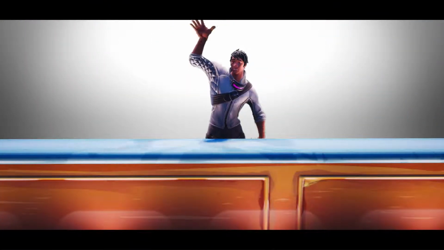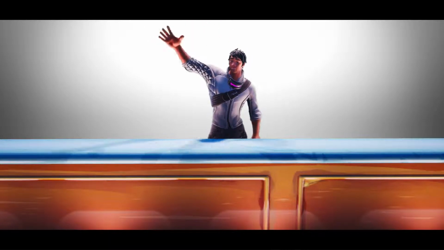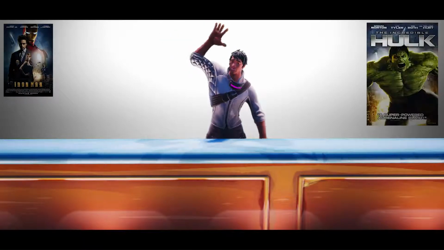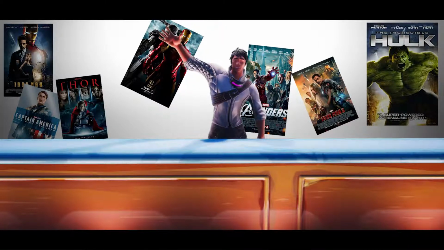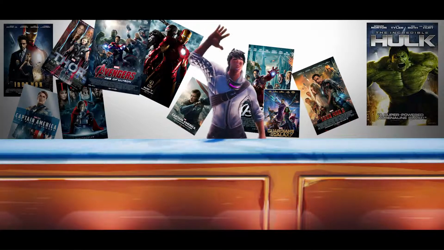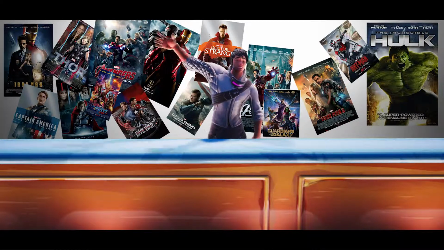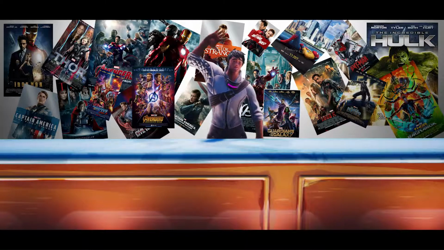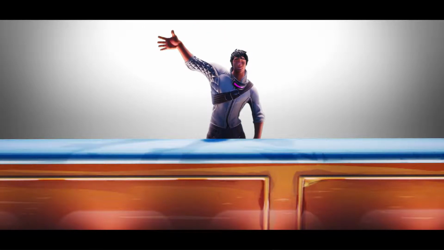First things first, let's list every single MCU movie in order of release date, not of chronological in movieverse order. We have Iron Man, The Incredible Hulk, Iron Man 2, Thor, Captain America: The First Avenger, The Avengers, Iron Man 3, Thor: The Dark World, Captain America: The Winter Soldier, Guardians of the Galaxy, Avengers: Age of Ultron, Ant-Man, Captain America: Civil War, Doctor Strange, Guardians of the Galaxy Volume 2, Spider-Man: Homecoming, Thor: Ragnarok, Black Panther, Avengers: Infinity War, Ant-Man and the Wasp, Captain Marvel, Avengers: Endgame. That's every released Marvel movie to this date.